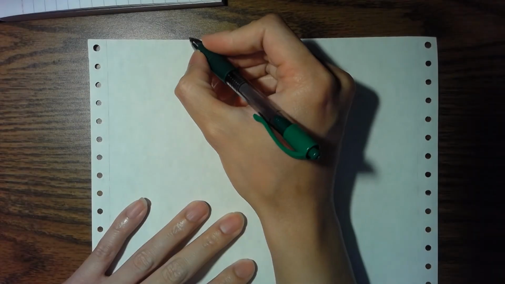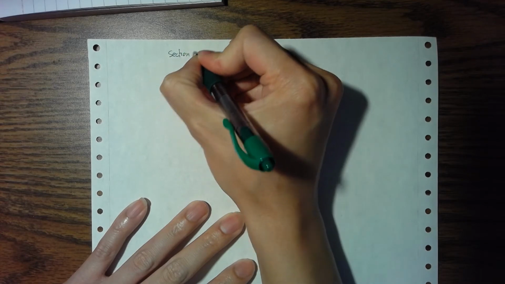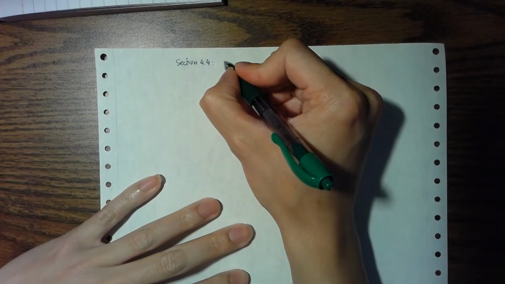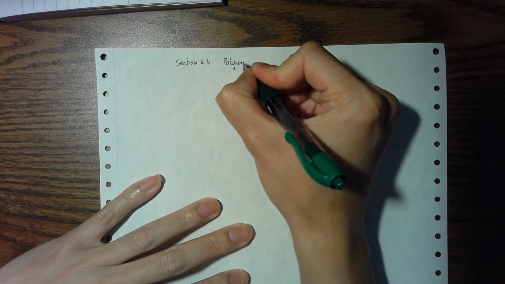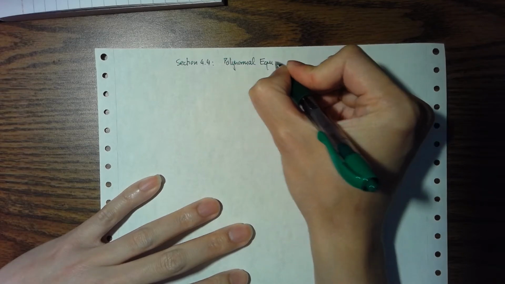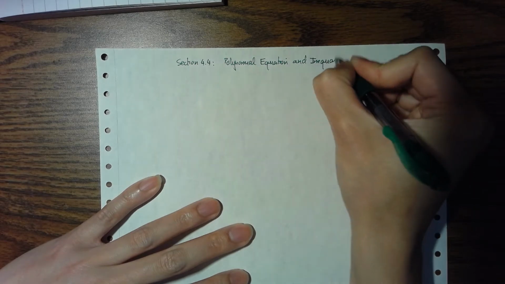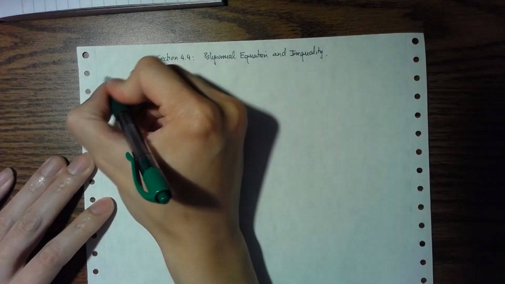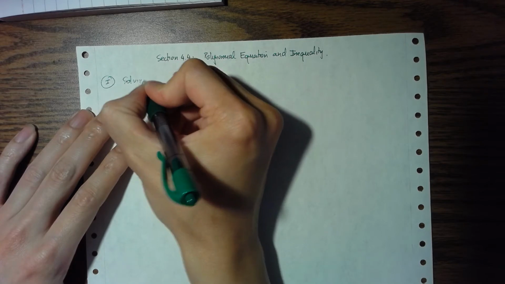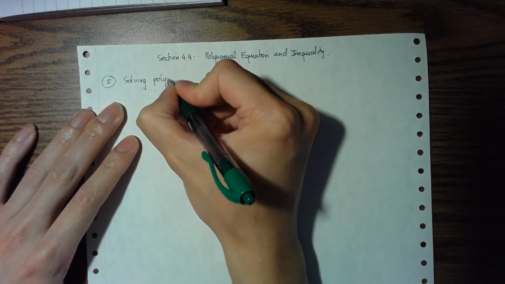For polynomial equations, there are several methods, so let's go through them one by one. Let's start with the topic today, section 4.4, polynomial equation and inequality. First, solving polynomial equations.